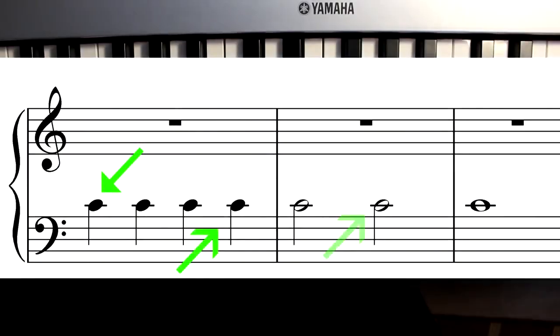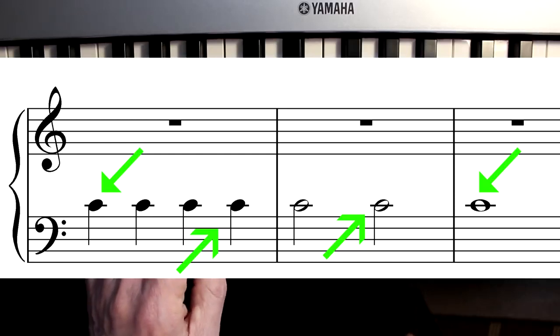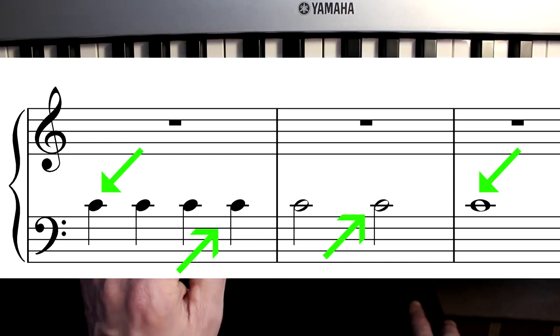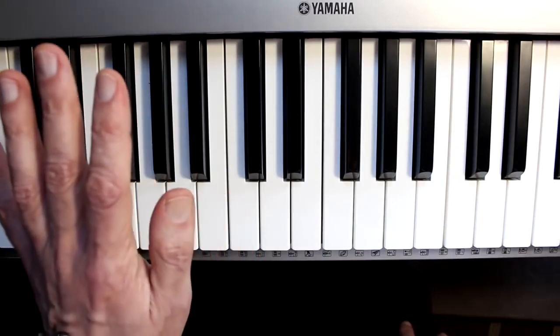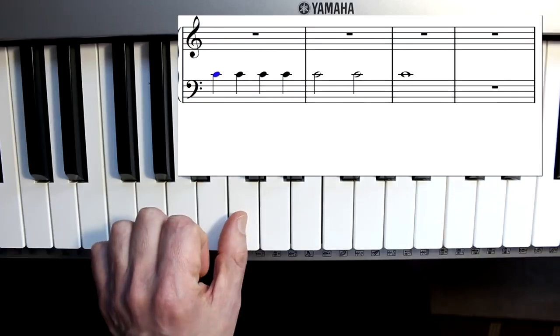This note is called C, but this time it is to be played with the left hand. So every time you see 1, you play with this hand and with this finger and play this key.